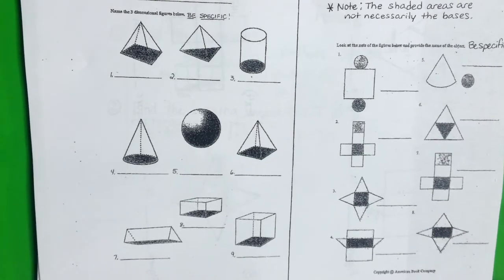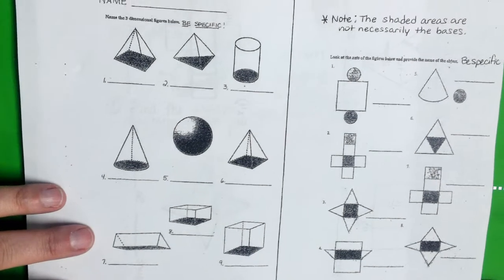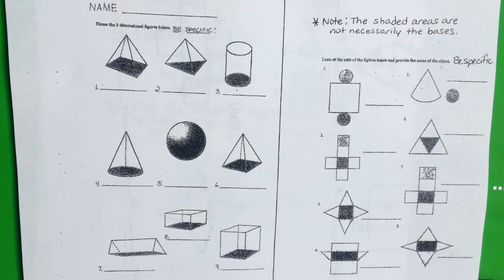There are two ways that you classify a 3D shape. That's based on its base and its sides, what the sides are doing. Okay? So when we look at the first one, anytime I have sides of a shape that come to one point, what does that look like? A triangle. It's a pyramid. It does look like a pyramid.